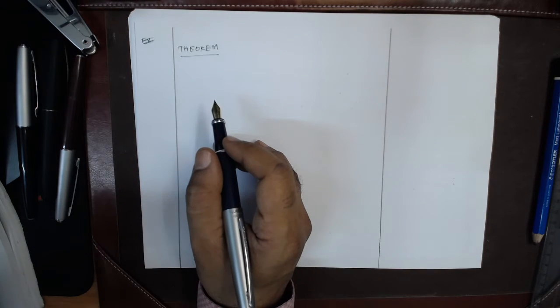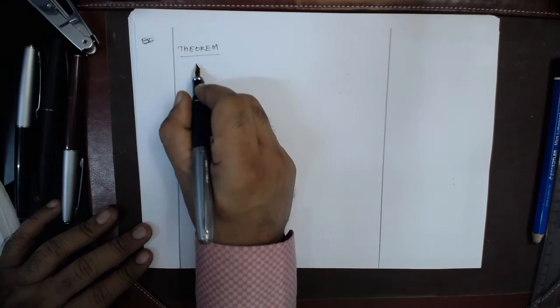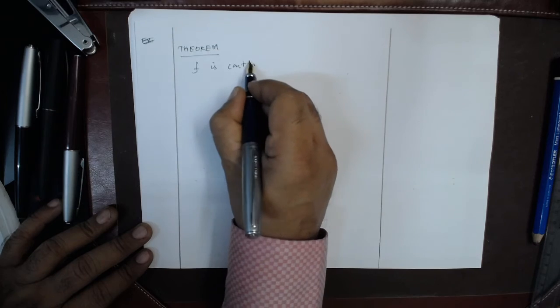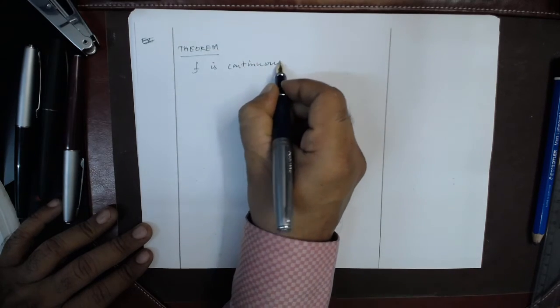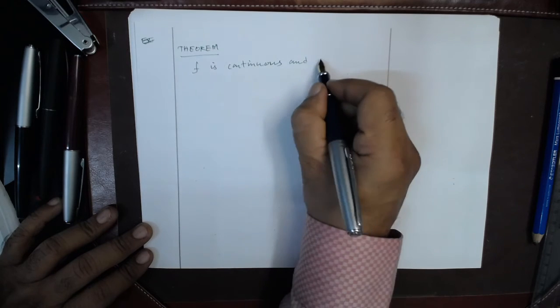So what is the condition? The function should be continuous and differentiable. Okay, take down. The function is continuous. Continuous means it is differentiable, and differentiable.